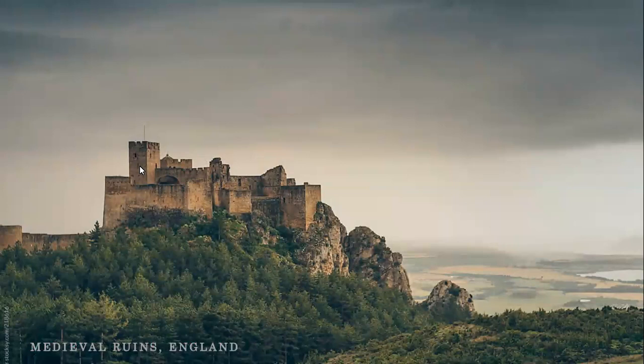No matter how long someone has passed from the world, their remains continue to tell the story of how they lived. It is almost as if the bones speak.